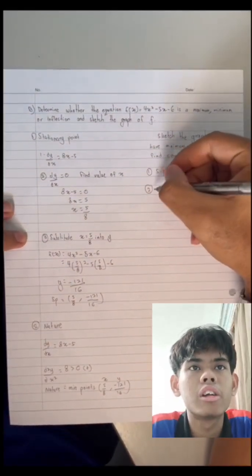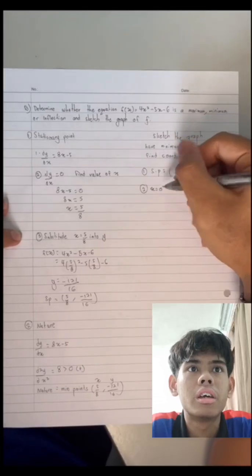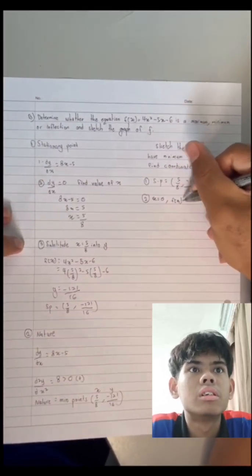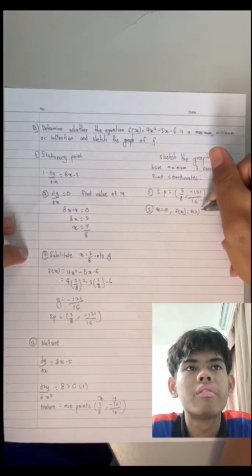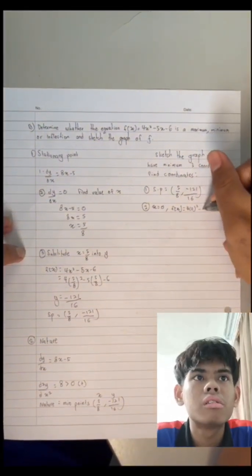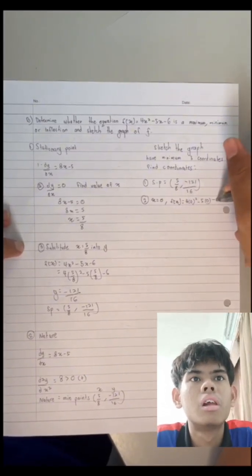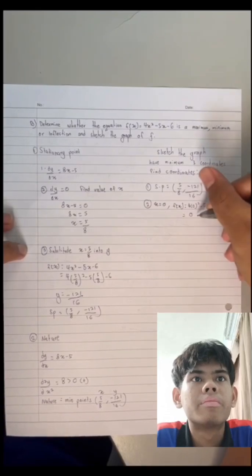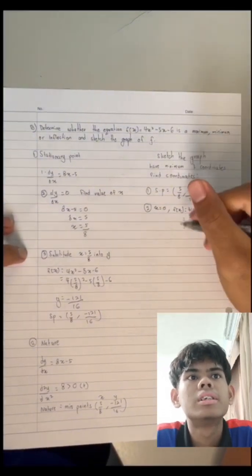Second, x equals 0, f(x) equals 4 times 0² minus 5 times 0 minus 6, y equals minus 6.